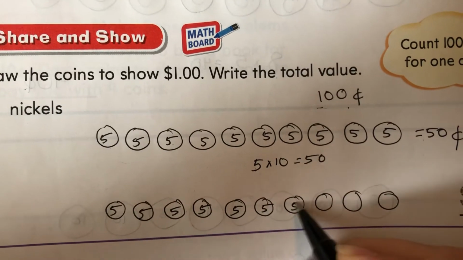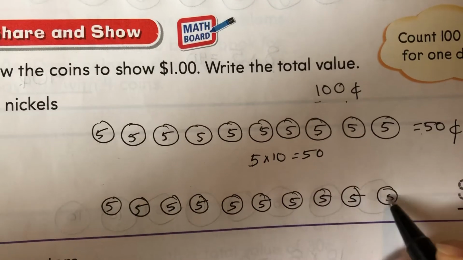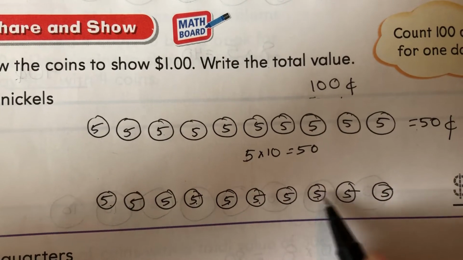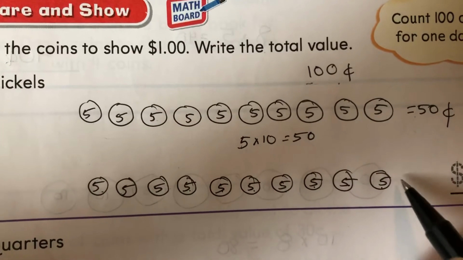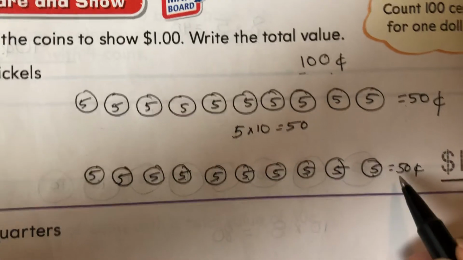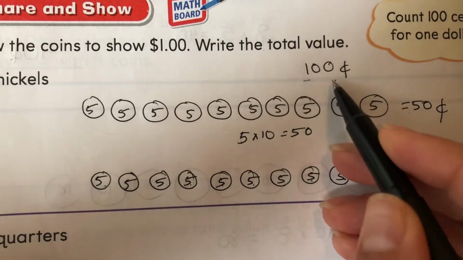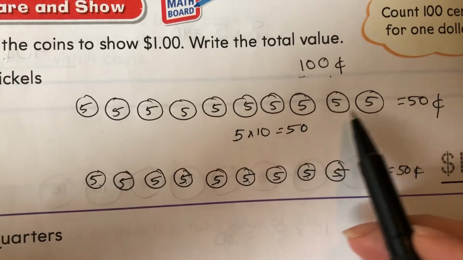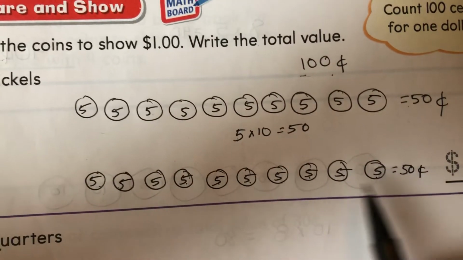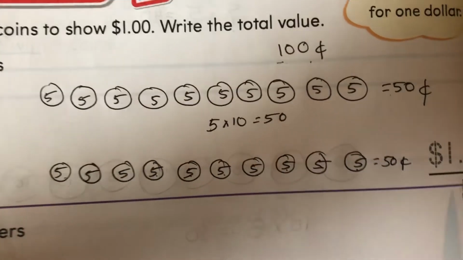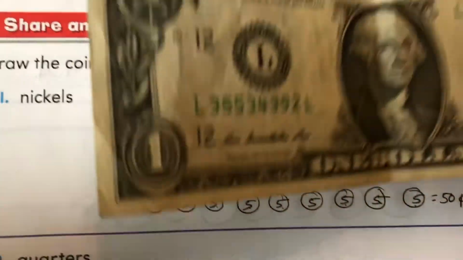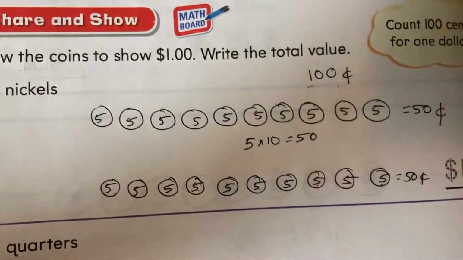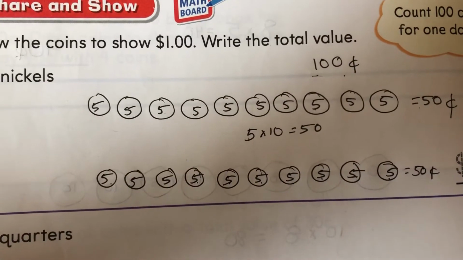Another 50. 5, 10, 15, 20, 25, 30, 35, 40, 45, 50. 50 cents. Now if I add 50 cents and 50 cents, I'm going to get 100 cents. So I know I have 10 fives on top, 10 fives on bottom to make $1.